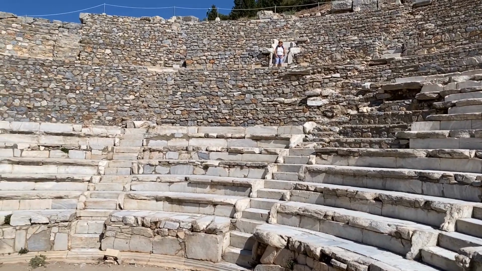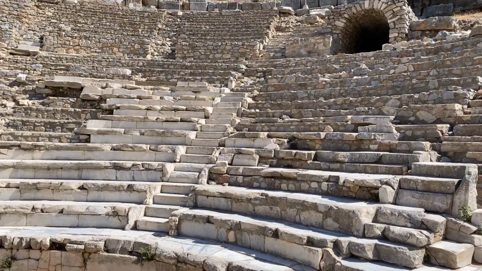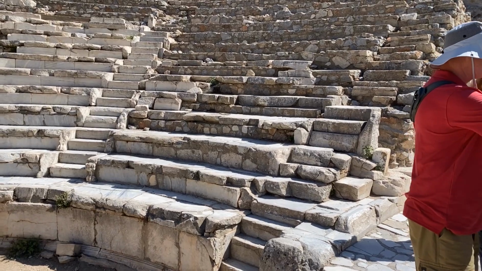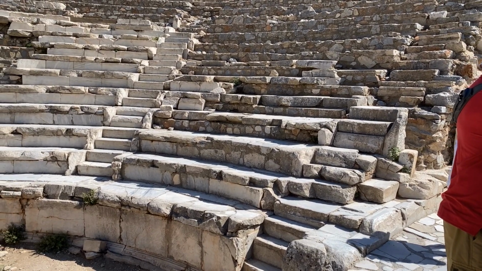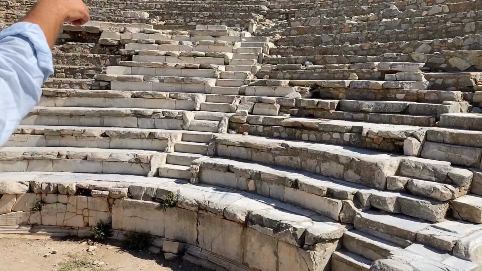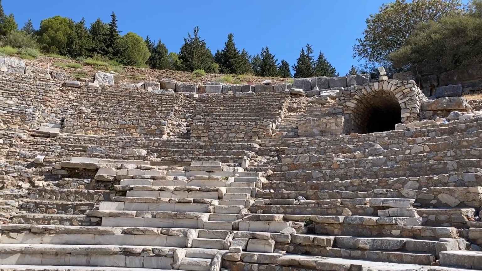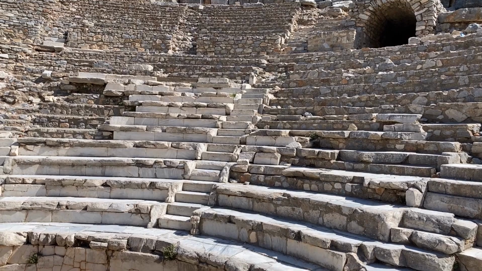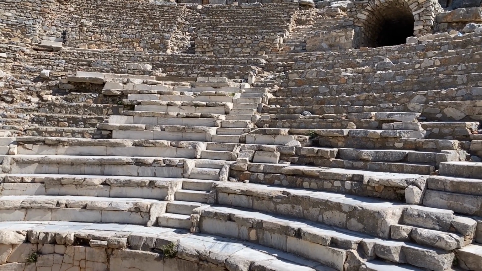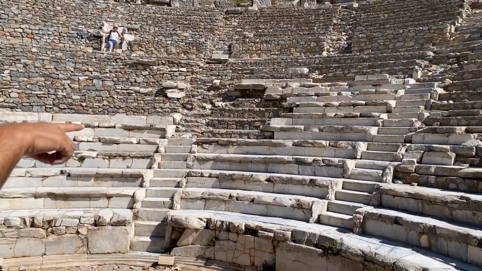So these seats you see here, especially the white ones, are all original. But as I told you, the upper parts, the dark colored stones, are after the restoration. Again, we are on the stage right now. You can see the orchestra. The interesting part, look at the sides of the stairs. You can see griffins. It is a very common motif of theaters everywhere. They were always decorated with griffins. Some say that they are lions, but these are griffins.